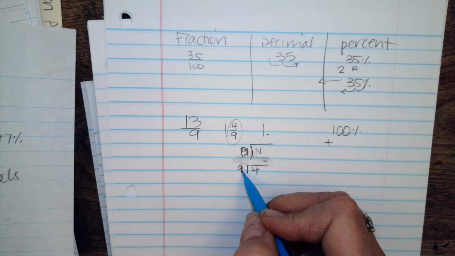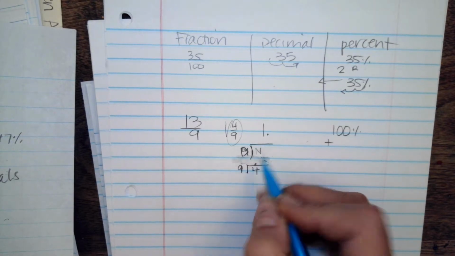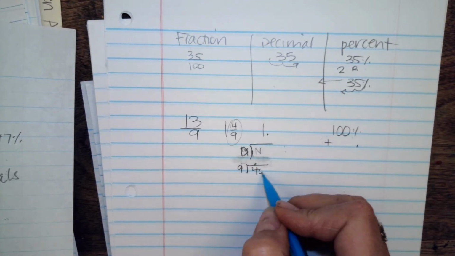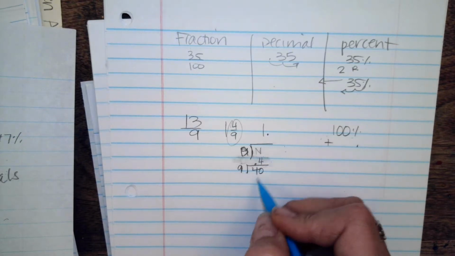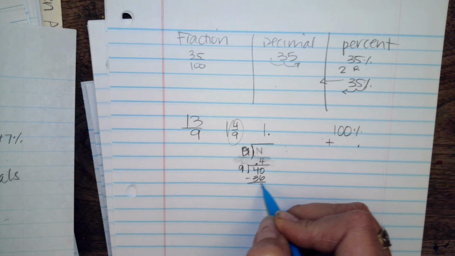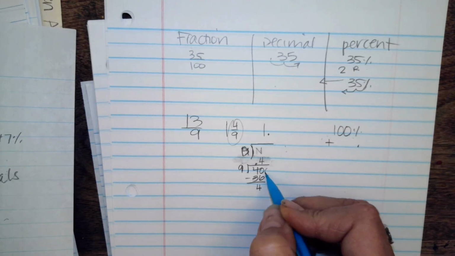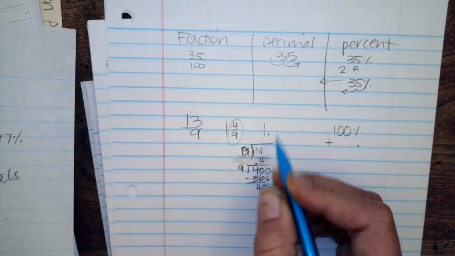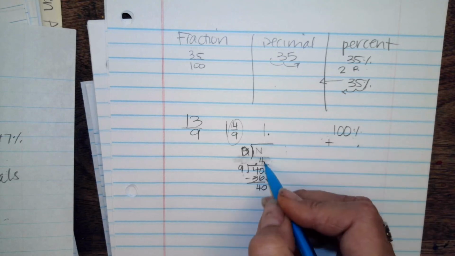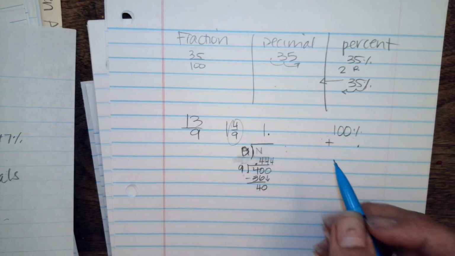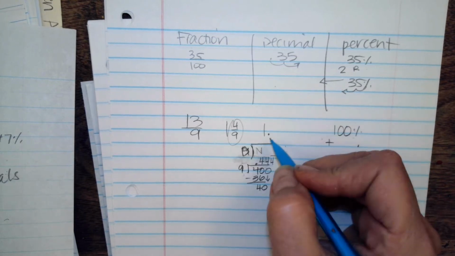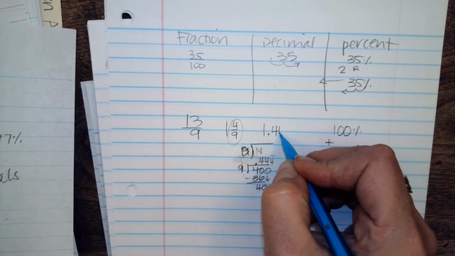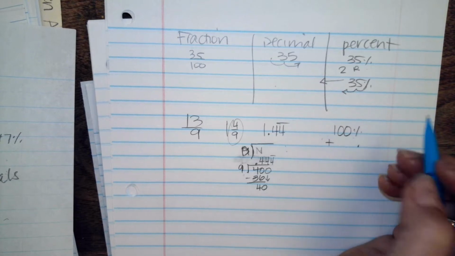How many times does 9 go into 4? It doesn't. So we put a decimal, we add our 0. 9 goes into 40 how many times? 4. And it's 36. Then I bring down my next 0 and I see how many times does 9 go into 40? Again, it's just going to be 0.44444444. So I know that my decimal is 1.44 and it's a repeating decimal.